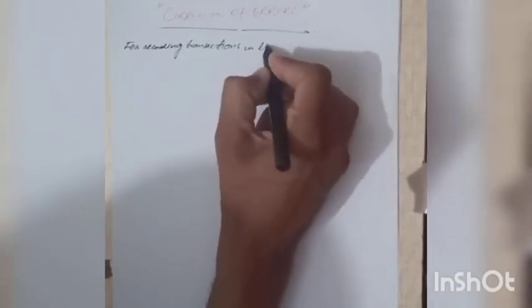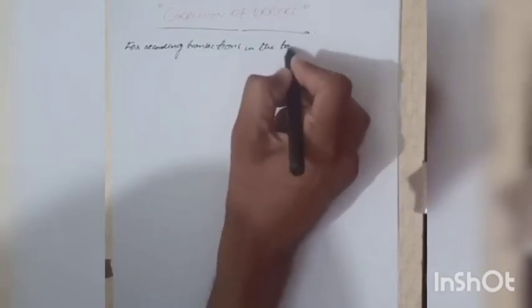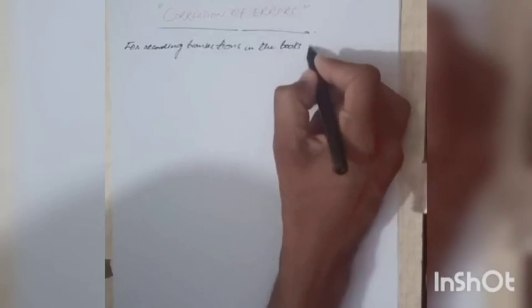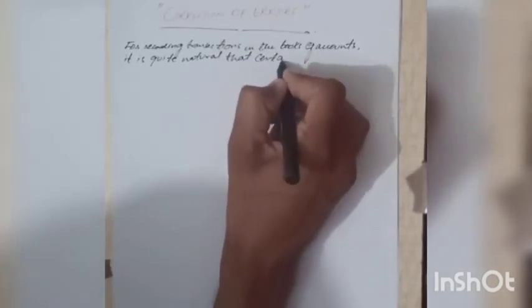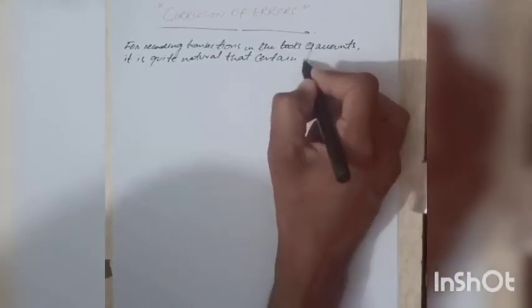So for recording transactions in the books of account, it is quite natural that certain errors may arise either due to carelessness of the accountant or lack of adequate knowledge of the accountants. So it is not possible to ascertain the correct profit or loss if any error exists in the accounts. Therefore, adjustment in the wrong entry for its correction is known as correction of errors.